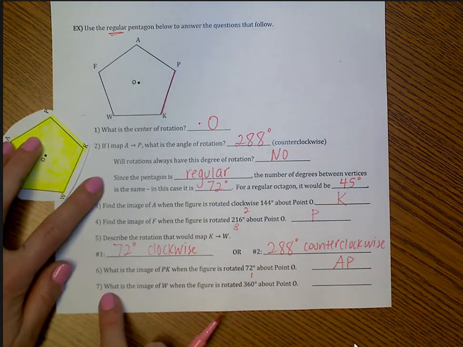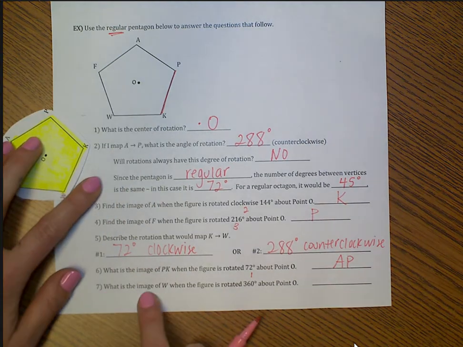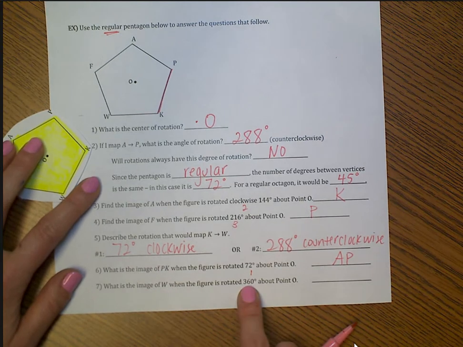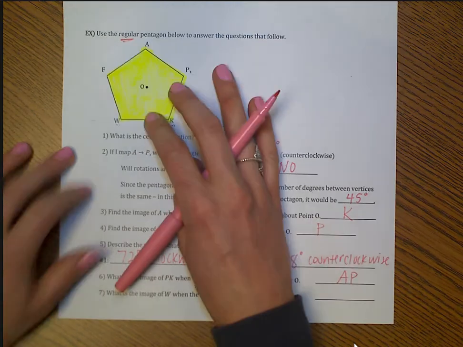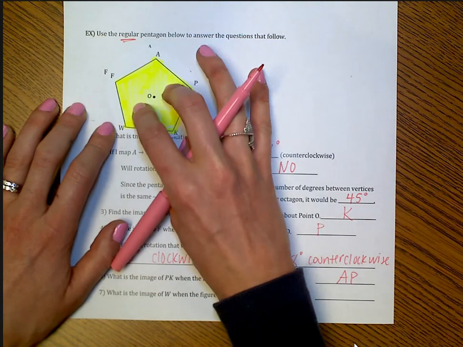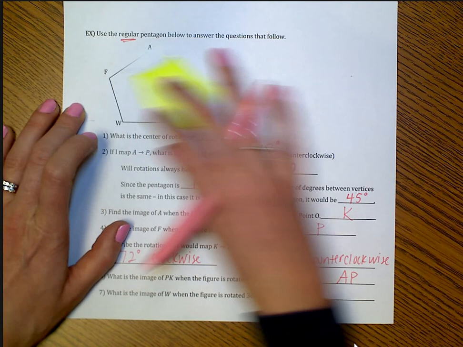And the last one says, what's the image? So where would it end up? Point W, where would it end up if it's rotated 360 degrees, which I should know that that's full circle. So if I want to know where W lands after I go all the way around, you're just going to land right back where you started. So it'd be point W.